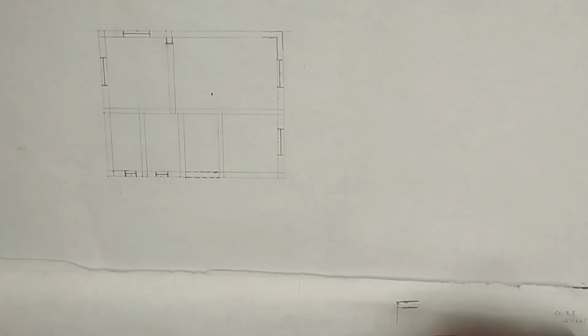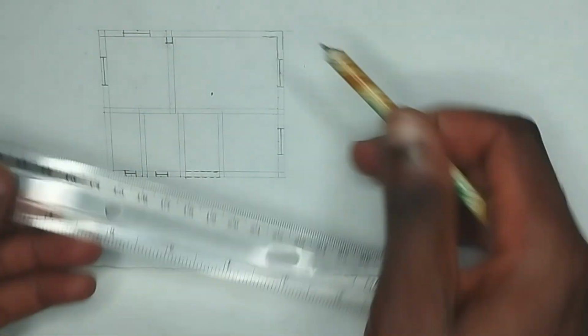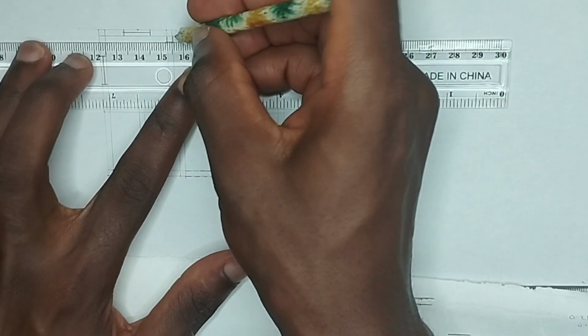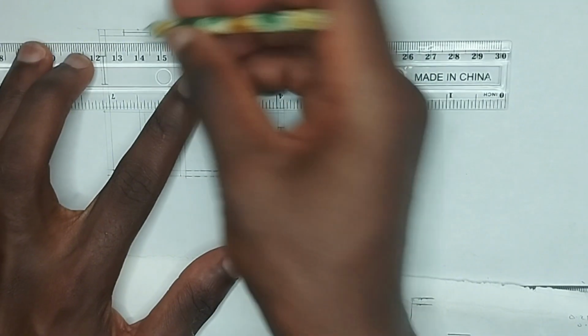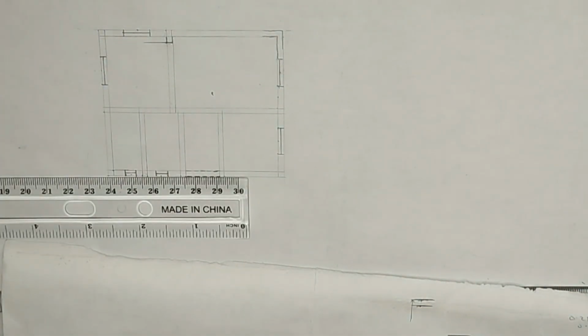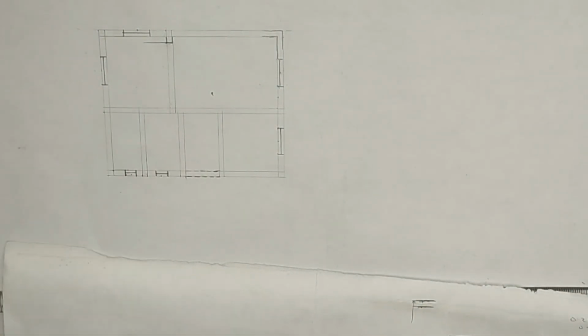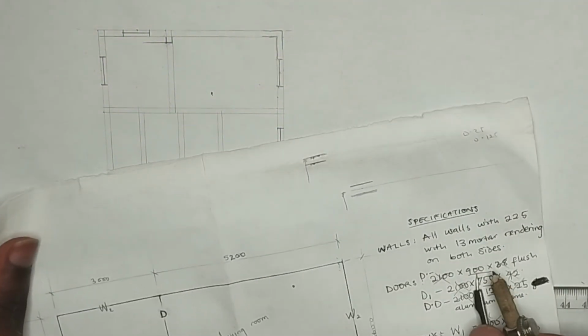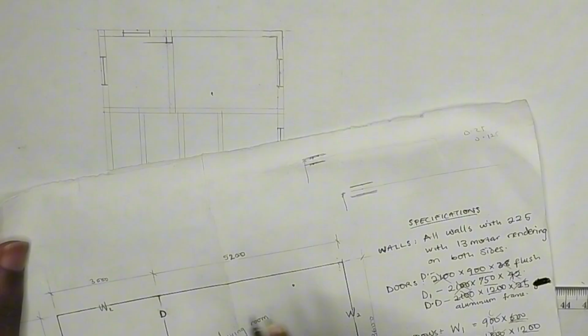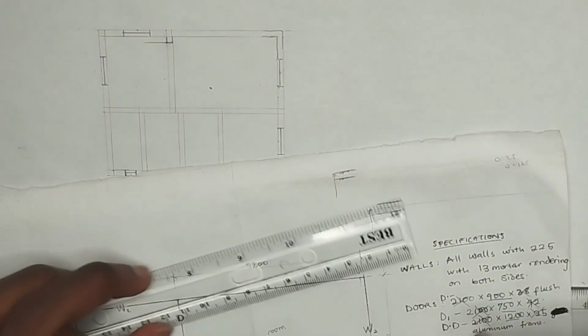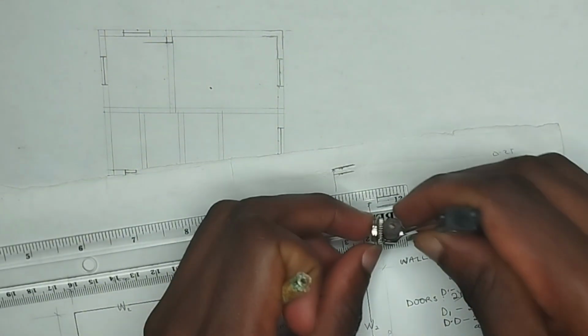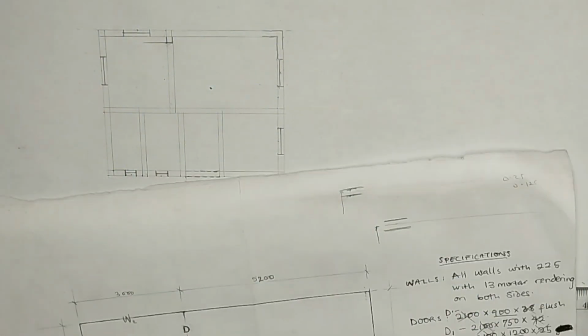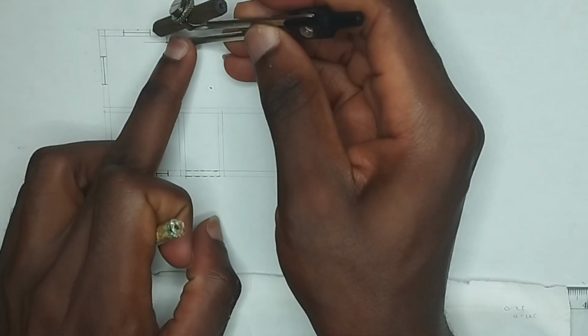After drawing this little sharp edge which I drew here, I'm going to project it outside a little bit. Now what am I going to do? I'm going to pick my compass and extend it to 0.9 centimeter. So I'll place it at this point right here.